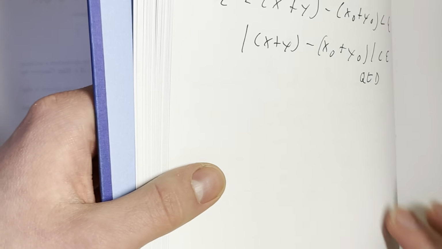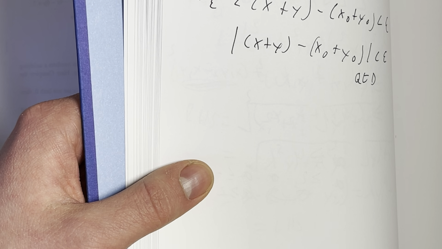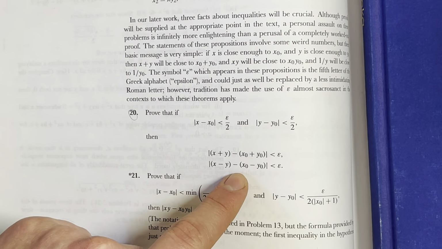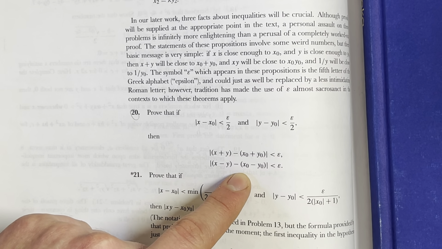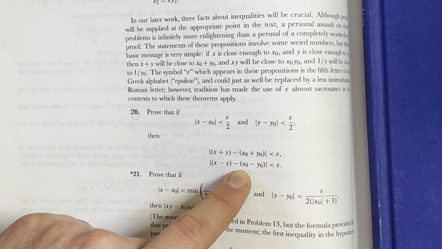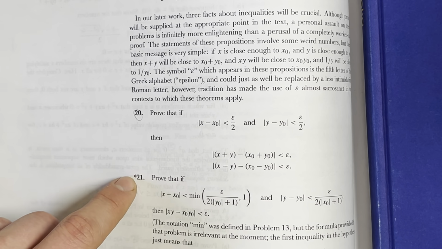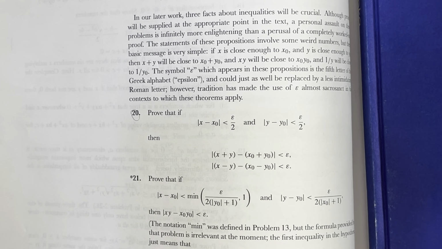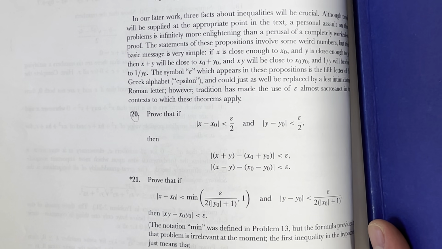And well, I'm pretty sure this can be done quite similarly. But you can maybe try doing that at home. So we just move on to problem 21, which is marked with a star, so it might be quite hard. And well, I've done this and it is quite hard. But let's not get too intimidated by the star. We can do it.